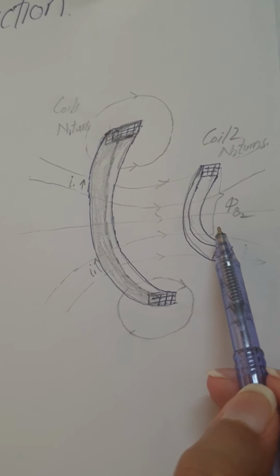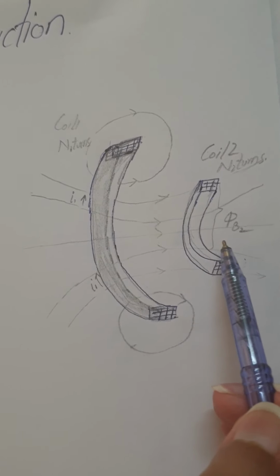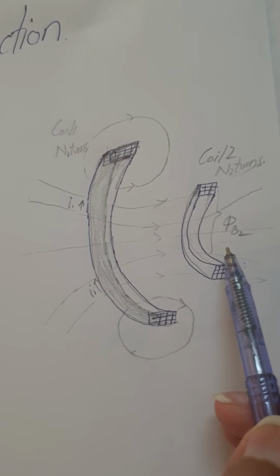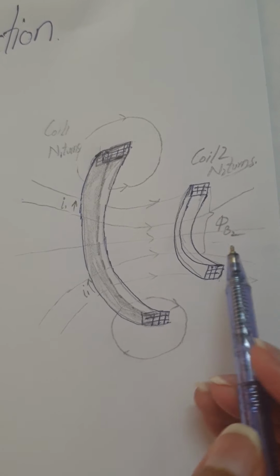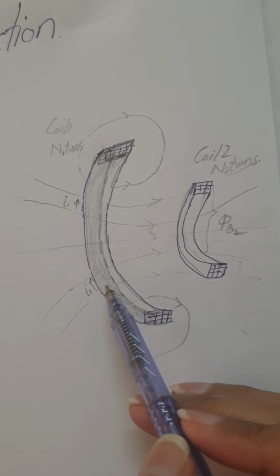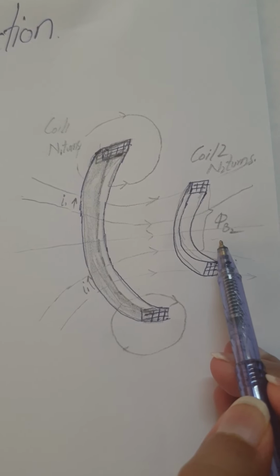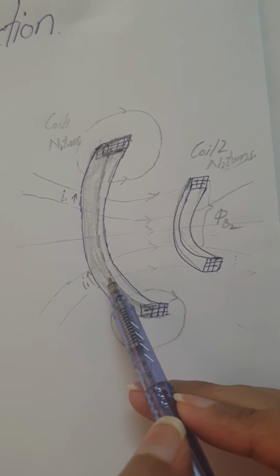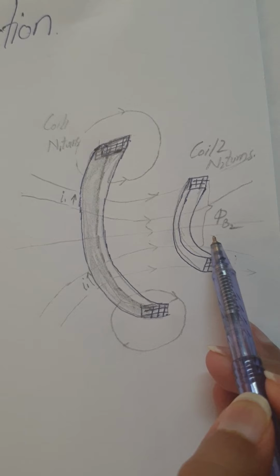If the flux is different through different turns of the coil, then we will take the average flux phi B2. And magnetic flux is proportional to I1, so phi B2 is also proportional to I1. When the current I1 in coil 1 changes, the magnetic flux in coil 2 also changes.